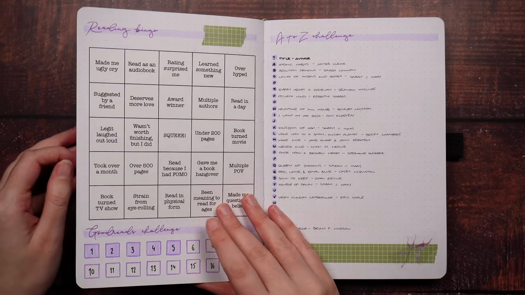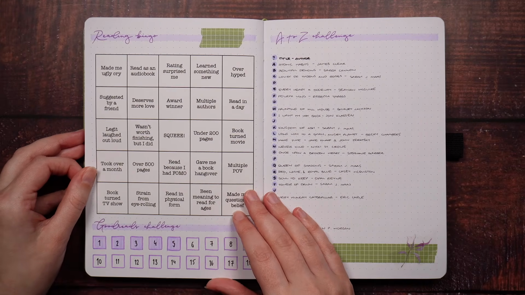The next section we're looking at though are reading challenges, and these are the ones that are kind of common in the community.